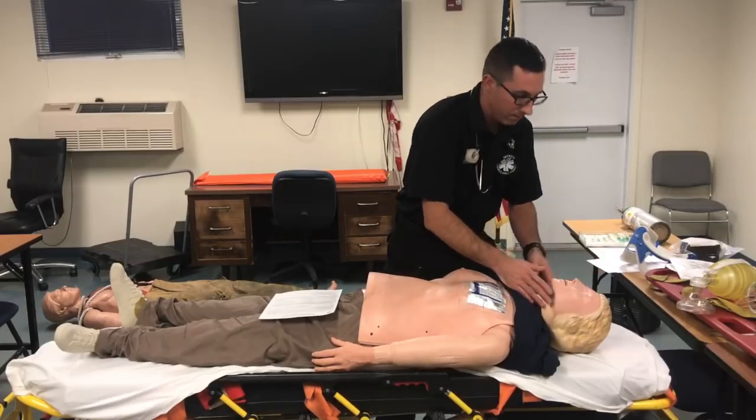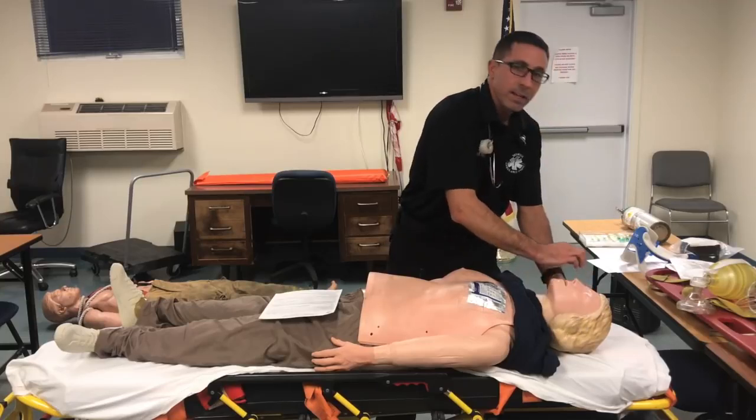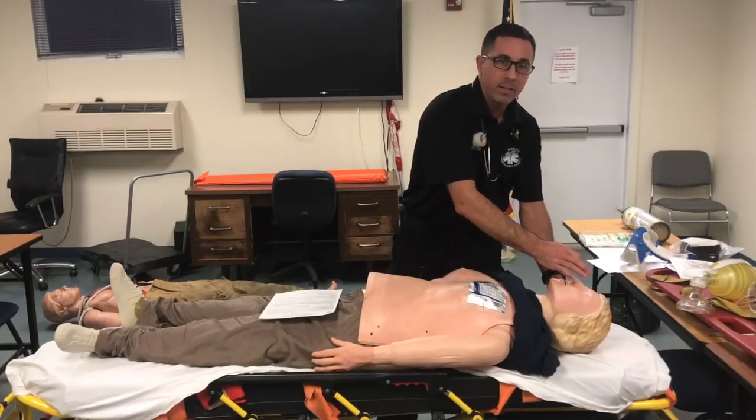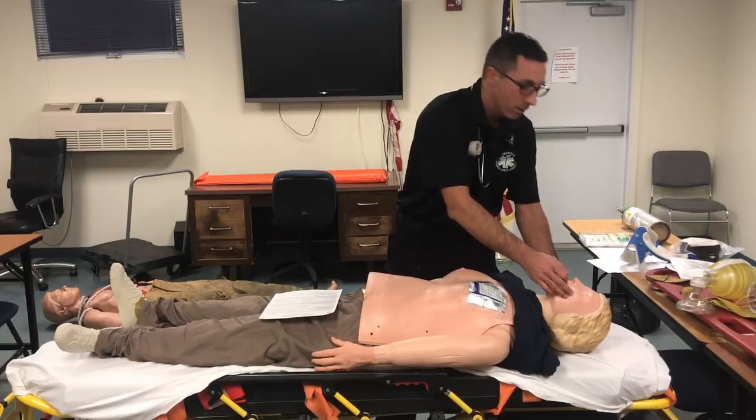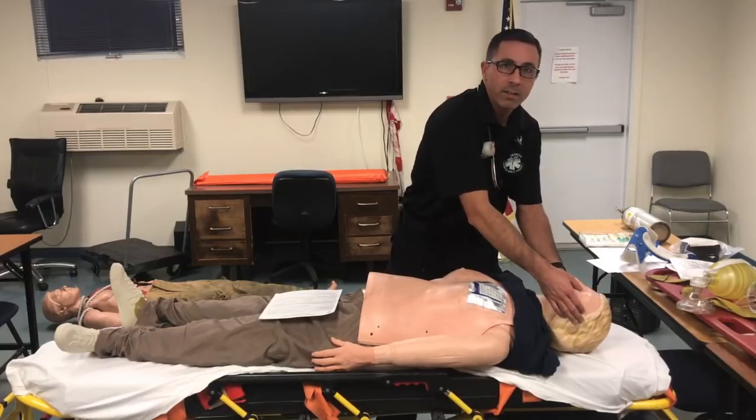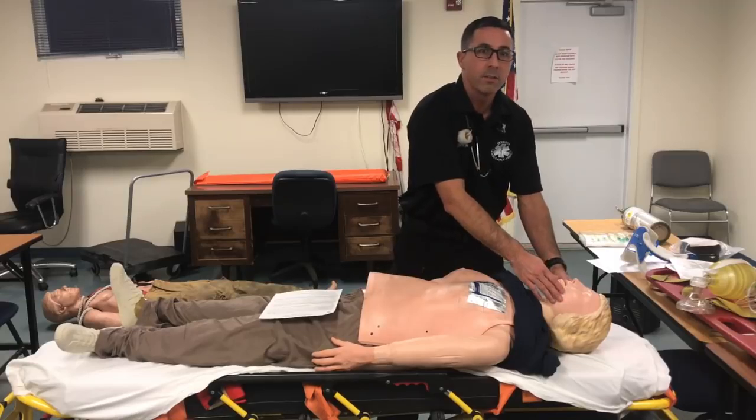Is there anything noted? Then you're going to come up and assess the eyes using a penlight. You're assessing to see if the pupils are equal and round and reactive to light. We're also going to look for any bruising around the eyes. We call that raccoon eyes.